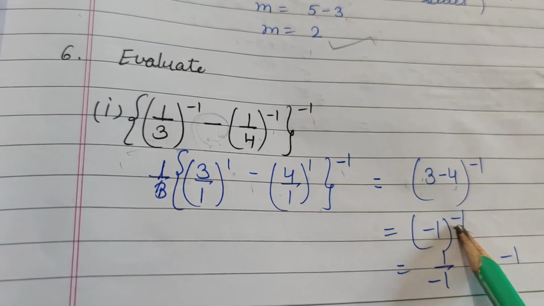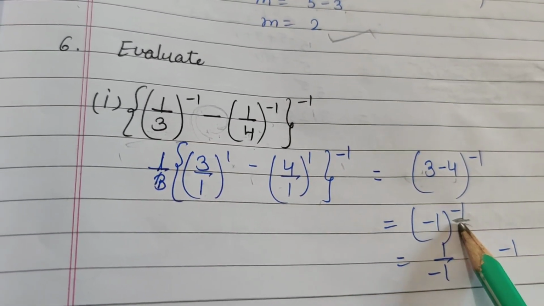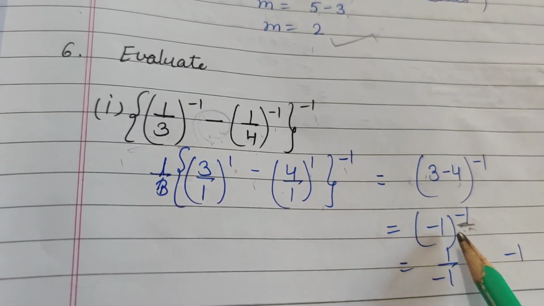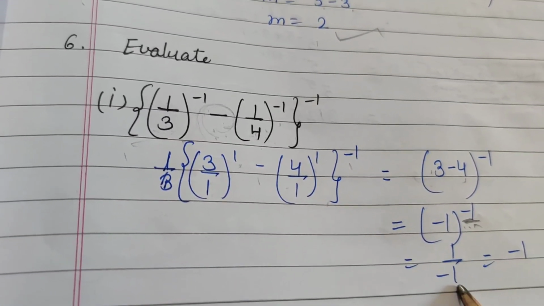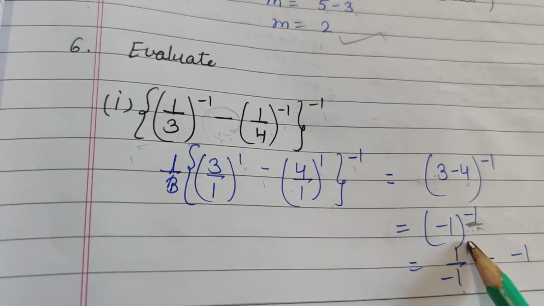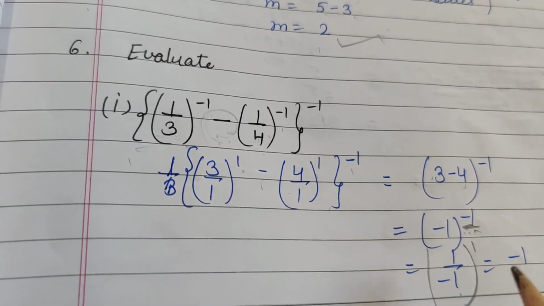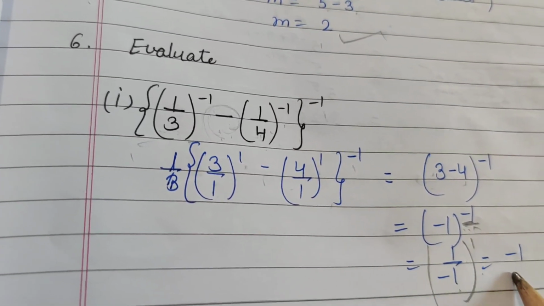So again the power is negative. To solve it properly, we'll make the power positive, so take the reciprocal of the number and the power will be positive, then the power will be 1, right? Then it is equal to minus 1.